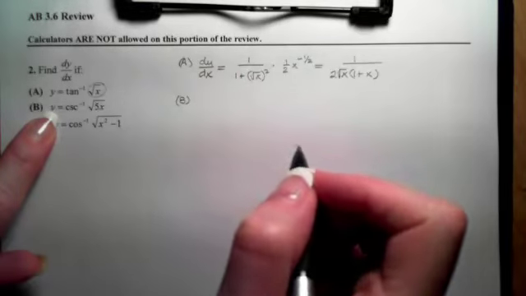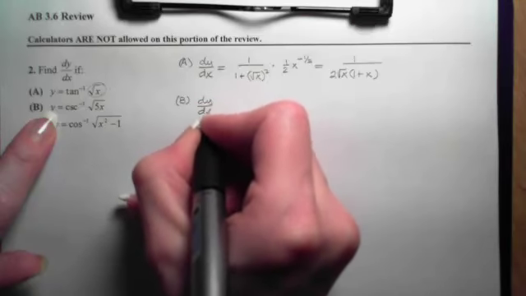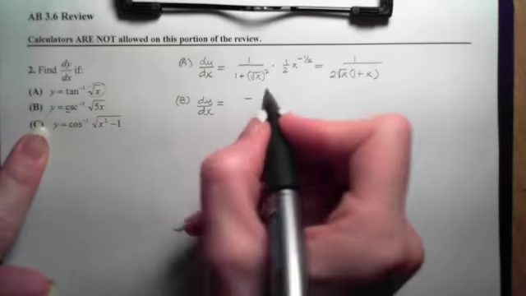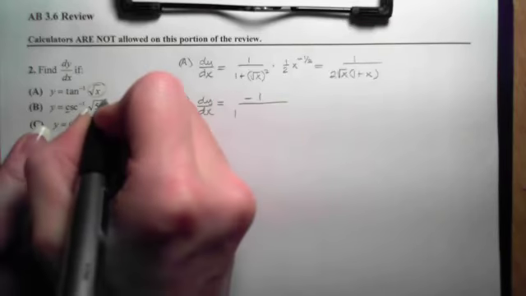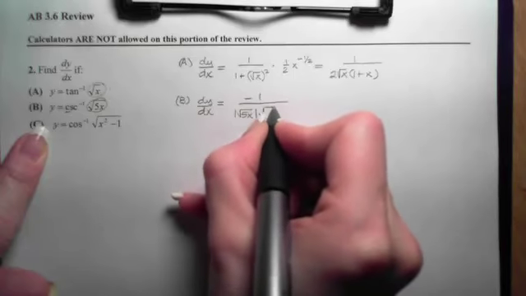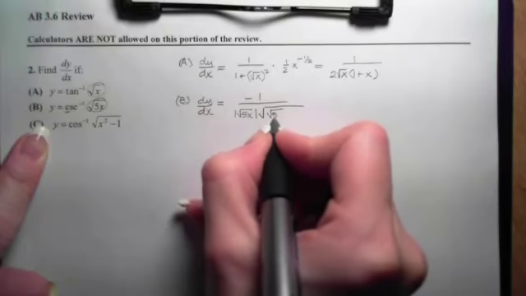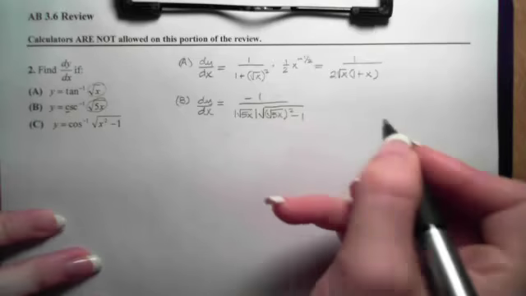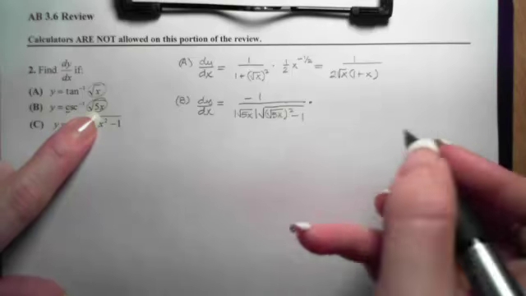If we look at B, we're taking the derivative of the cosecant inverse. So the cosecant is a little trickier. The derivative is going to be a negative, because it starts with a c, 1 over the absolute value of the inside times the square root of the inside squared minus 1. So now if we simplify this, I've got to do the chain rule, I've got to now multiply by the derivative of that inside.